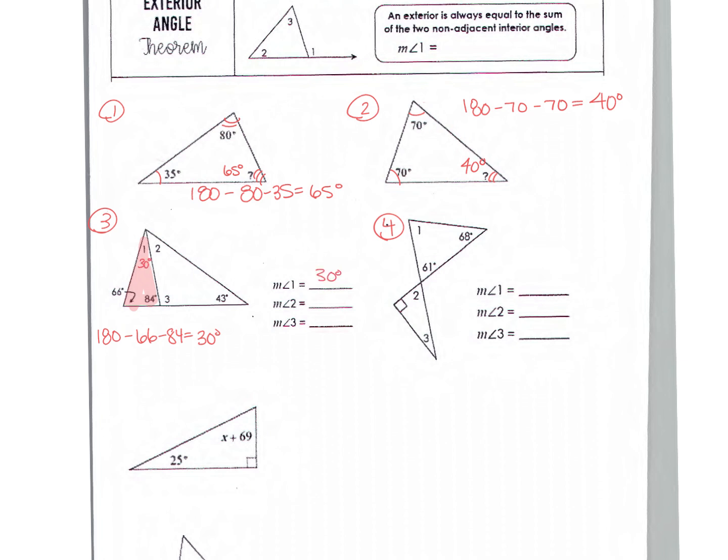Great. Now, there's different ways to go next, but I'd like to draw your attention to this 84 and angle 3. That's a linear pair. If you remember from earlier in this unit, a linear pair adds to 180. So I can do 180 minus 84, and when I do that, I get 96 degrees for angle 3. So I know that angle 3 is 96 degrees.